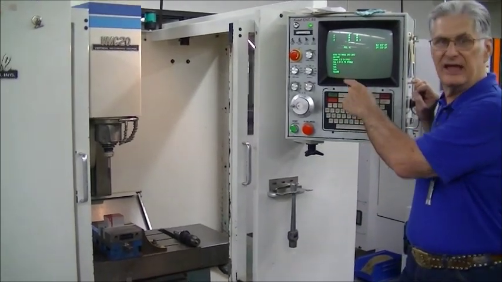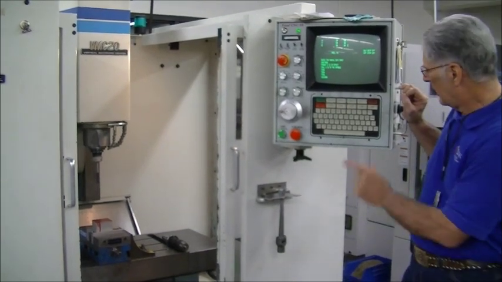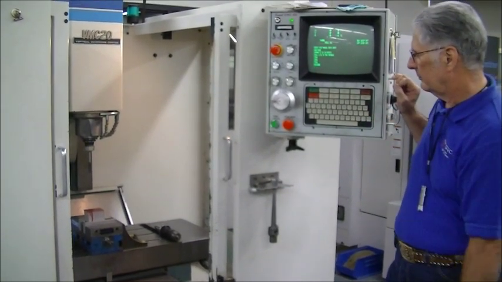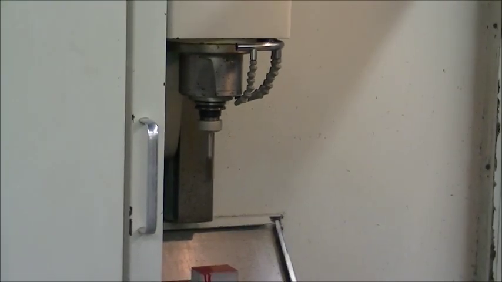M3, S1000. Now could you go S1000, M3? Sure could. It doesn't matter to the CNC machine. I'm going to press enter, and the spindle starts turning. I'm going to turn the spindle off.